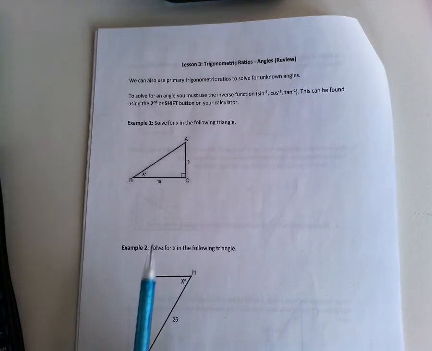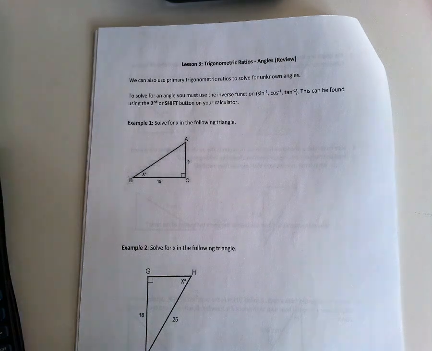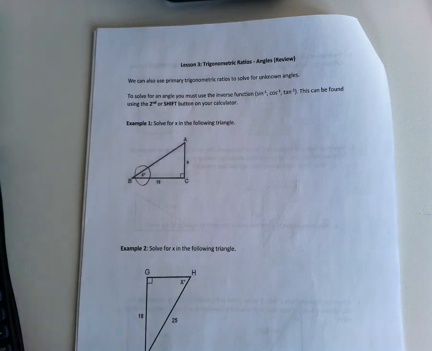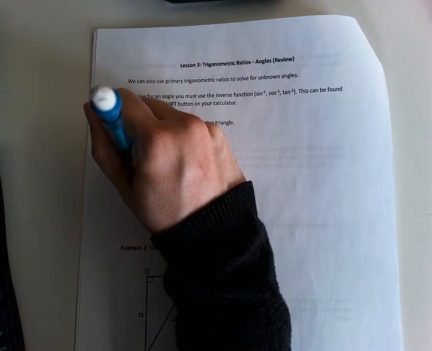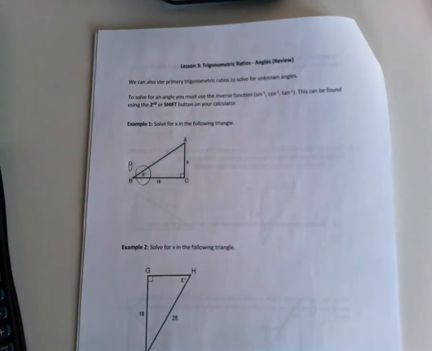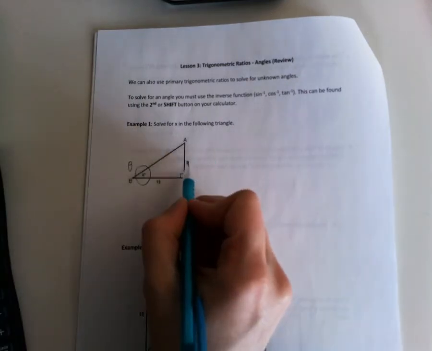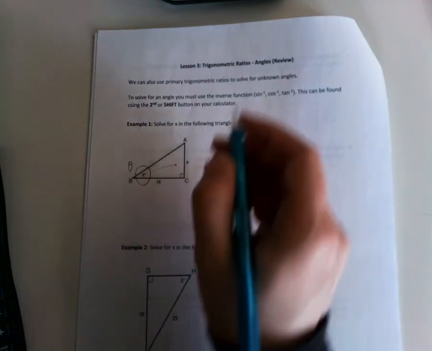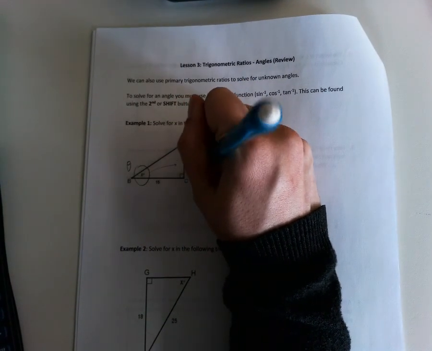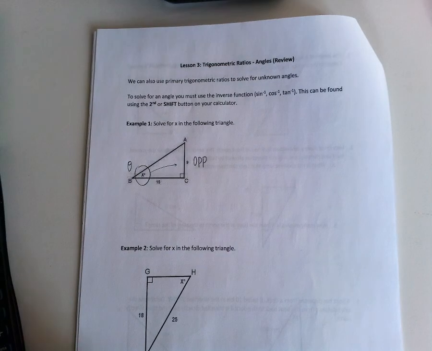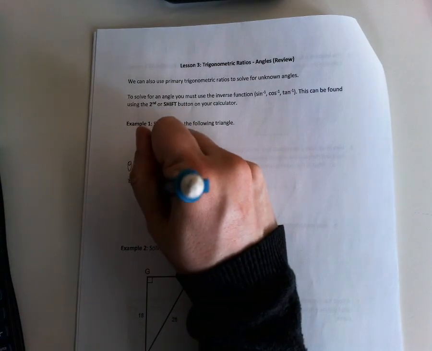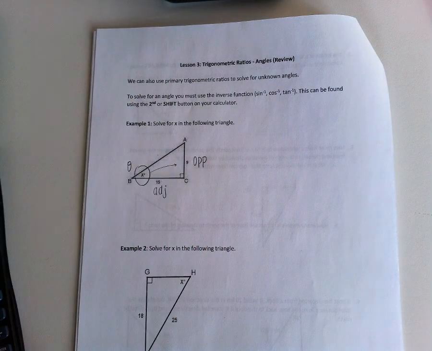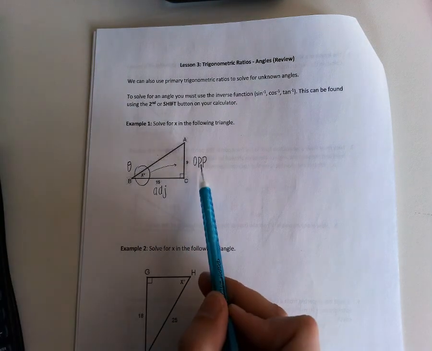So again, when you're first looking at an example, the first thing that you're going to do is label your sides. So the angle that we're working with here is this angle x. That is the theta, or the angle, that we care about. And the two sides that we know are 15 and 9. So the 9 is the opposite side, and the 15 is the adjacent. Remember, the hypotenuse would be the side across from the right angle. So I've got opposite and adjacent.